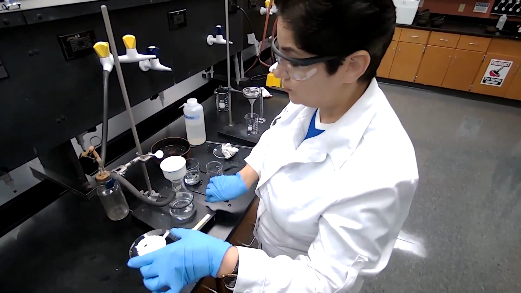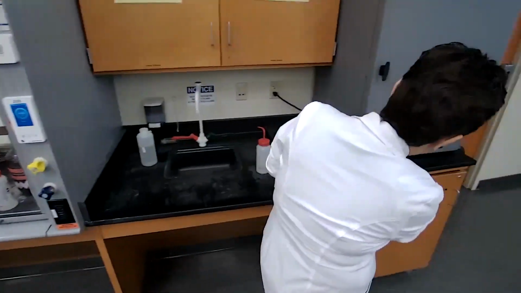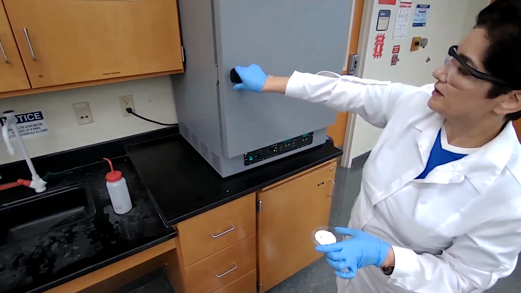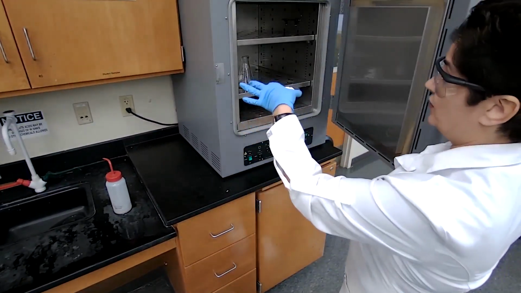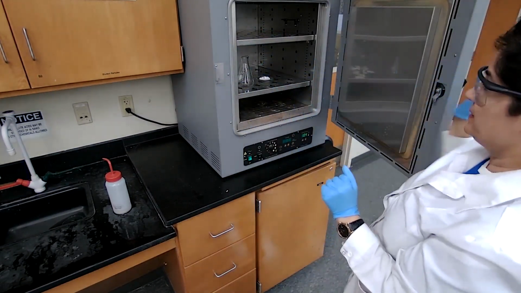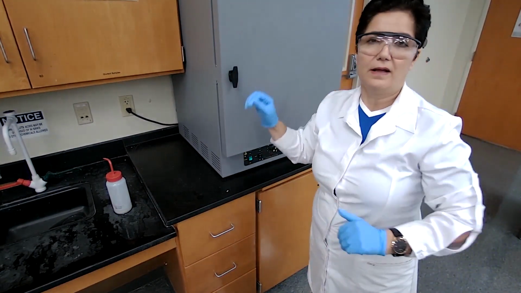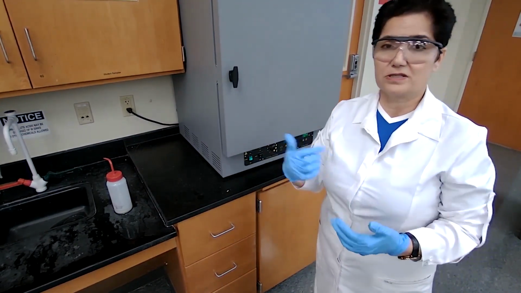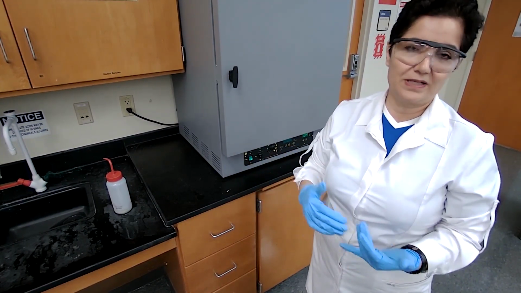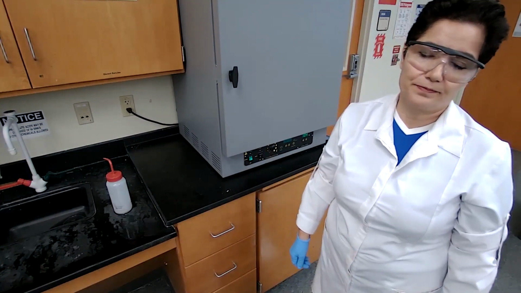After transferring, we're just going to place it in the oven. The oven is already heated. It shows about 104, which is higher than the boiling point of the solvent we are using. We wait for 5 minutes for the solvent to dry, and then we take the sample, measure the mass, and measure the melting point. We need the mass and the melting point to write our lab reports.